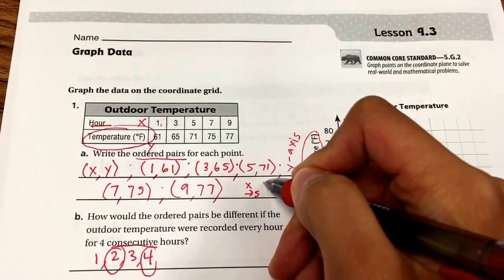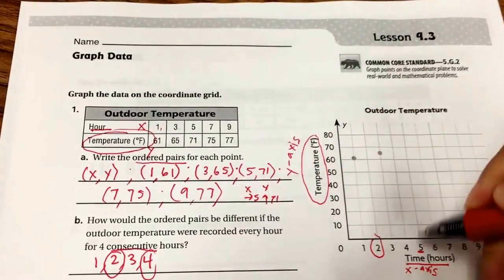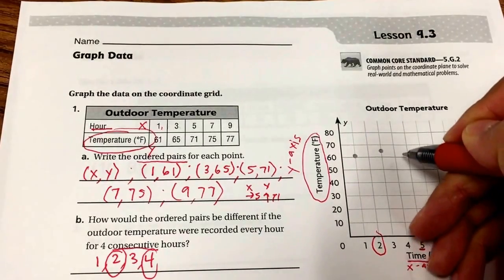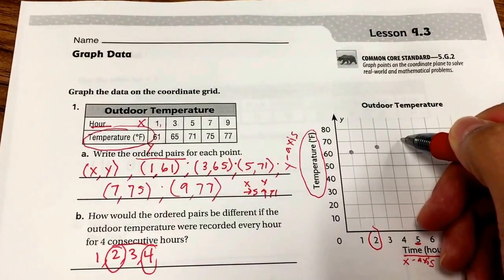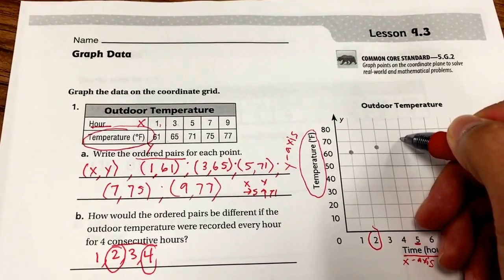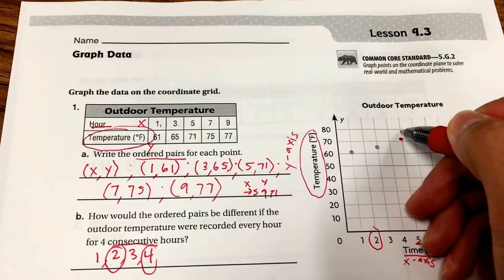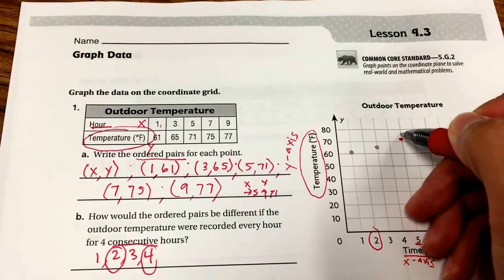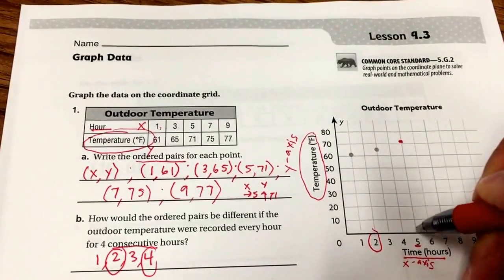And then the y is 71, so we're going to go up 71 times. Here's where 70 is, and 71 is just a little bit more, but it's definitely closer to 70 than 80. Remember, if you go to the middle here, you'll be at 75. If you go really close to 80, it'll be 79. So 71 is just about here.